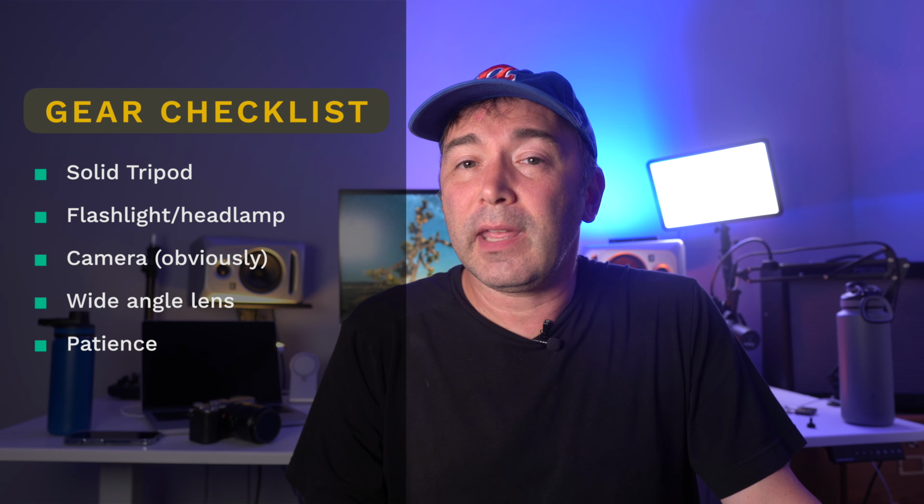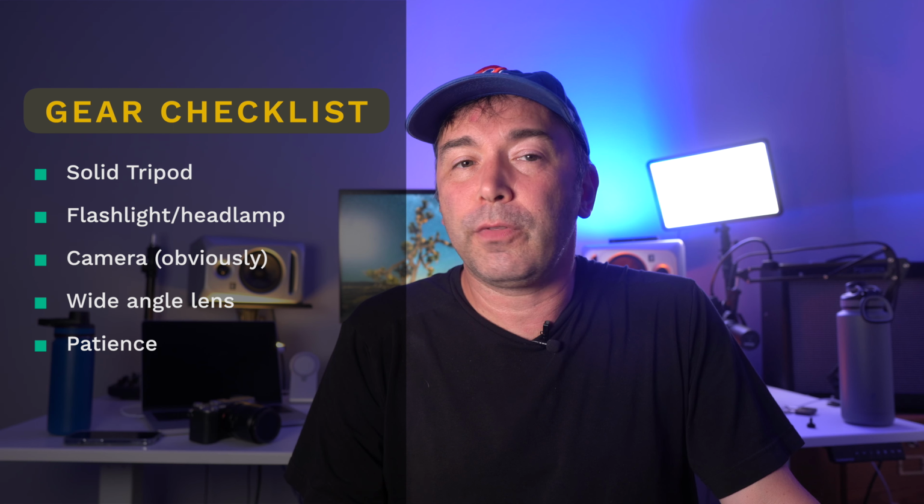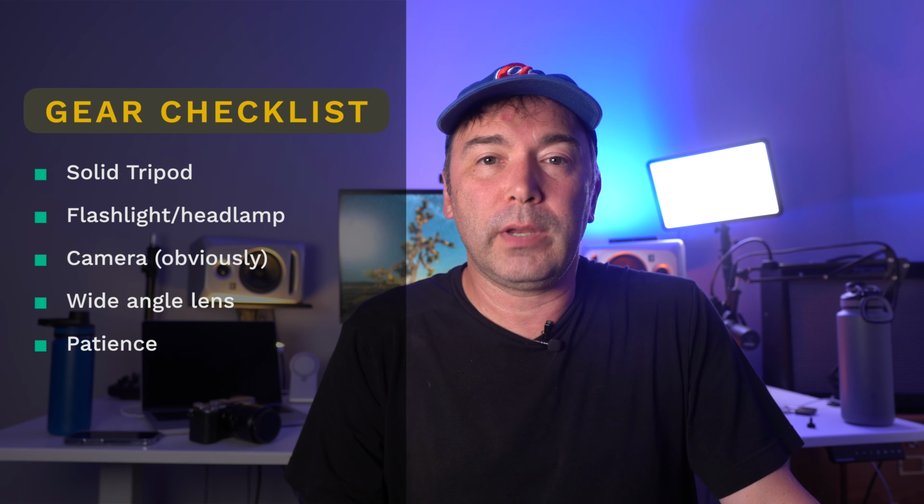A flashlight and headlamp is also a must. I recommend a headlamp with varying light power and a red and green filter.